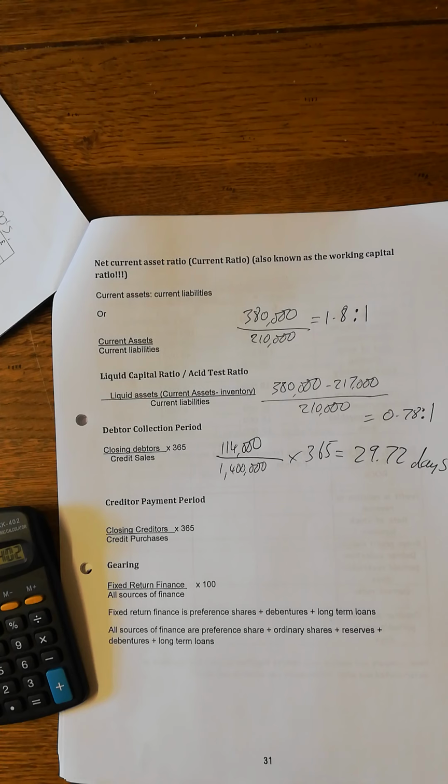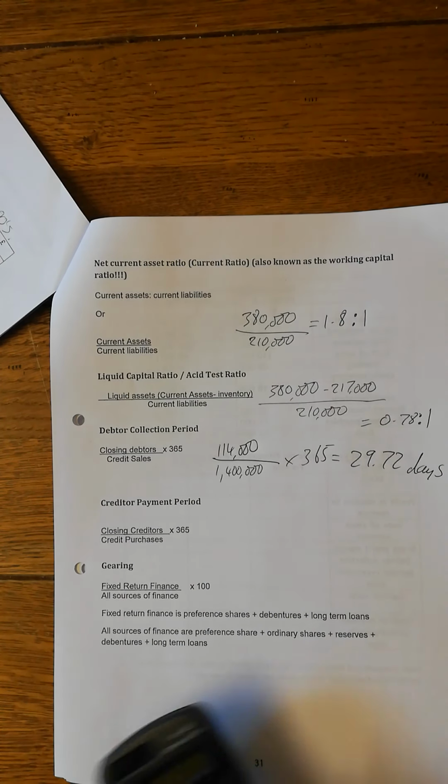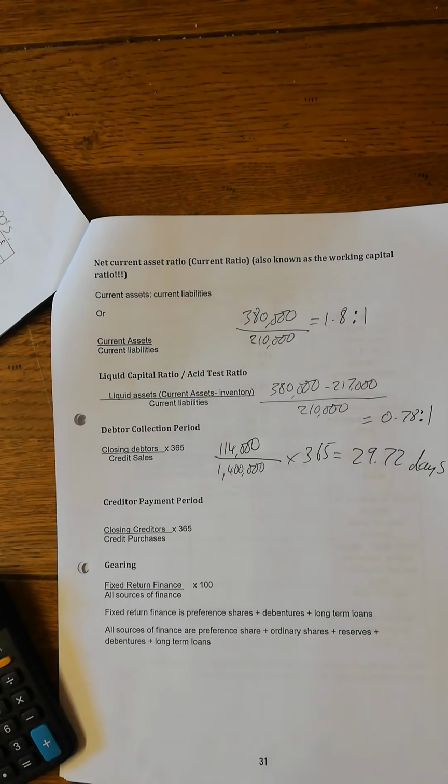All right, so that's what you do. Get our money back from our debtors 29.72 days after the day we've sold to them. That's interesting enough on its own, I suppose, but we're going to use the creditor payment period and make a comparison between the two numbers. So I'm going to do the same thing, but this time putting creditors and purchases in. So our creditors are 69,000.